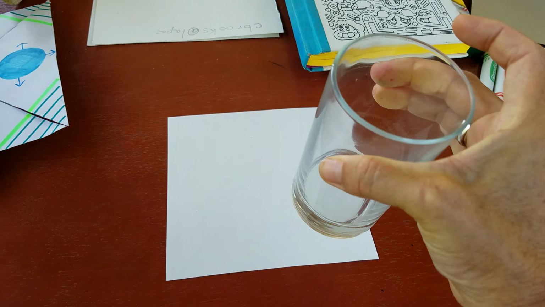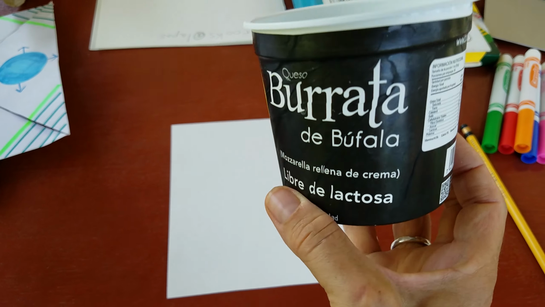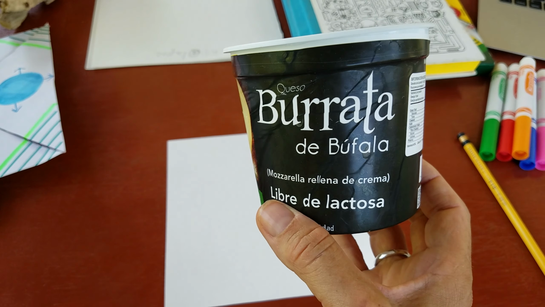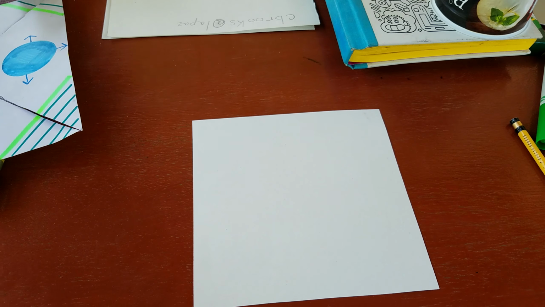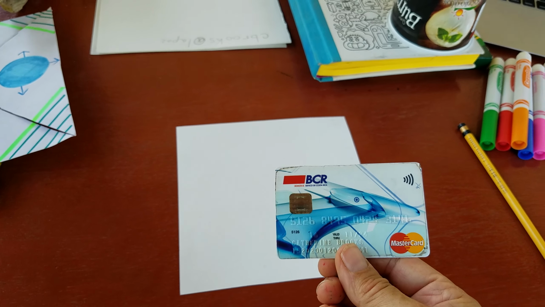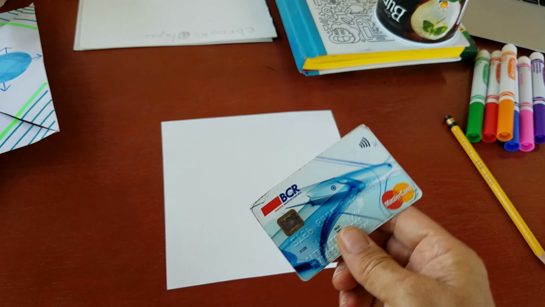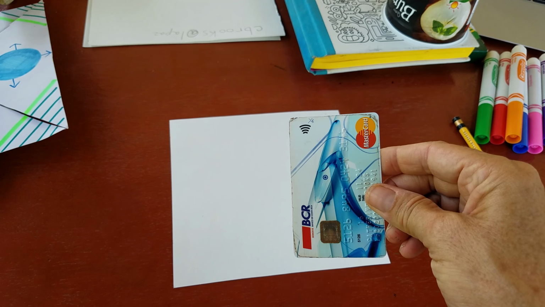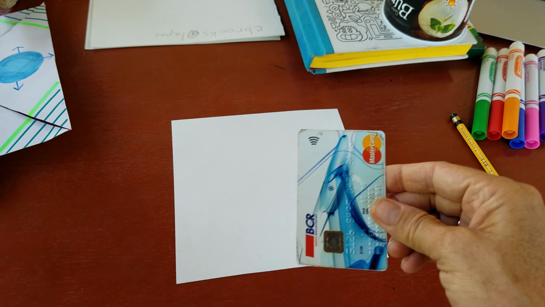I found a drinking glass, and I found some burrata de búfala, which is some cheese. The cheese came in here. And I also found my bank card. Now, before you use a bank card, you better be asking your parents if that's okay. Maybe not a good idea. But I thought it looked like a good rectangle, and I thought it would be great to use for my design. Okay, so here we go.